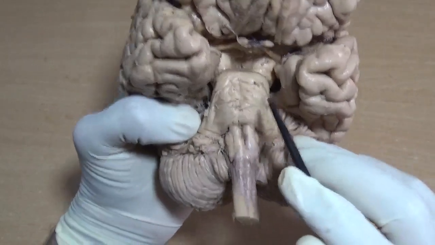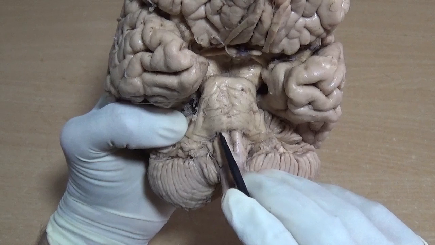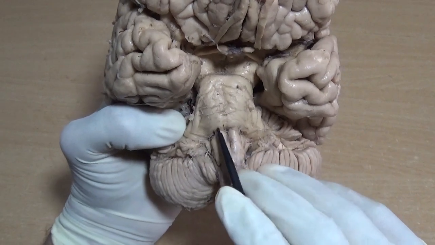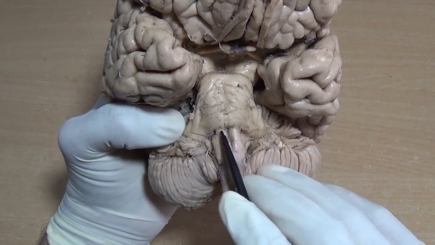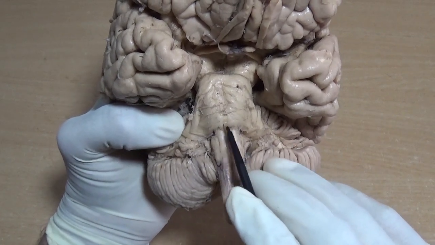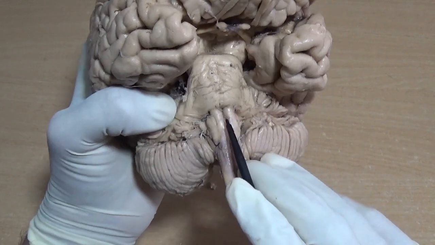Sixth cranial nerve, abducent. It emerges at the pontomedullary junction between pons and pyramid over here. Again, along with the third and fourth cranial nerves, it passes through the cavernous sinus and leaves the cranial cavity by passing through the superior orbital fissure to enter into the orbit.